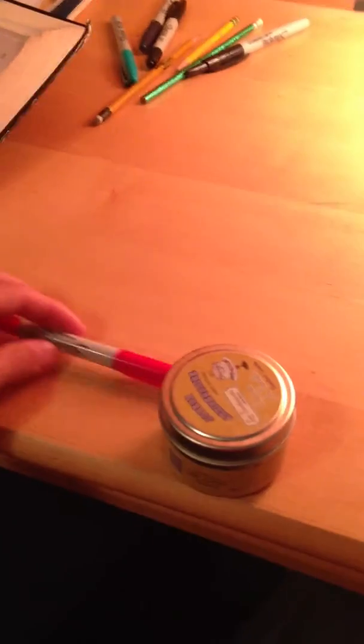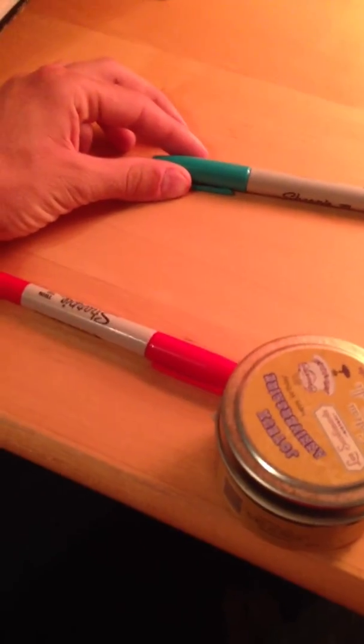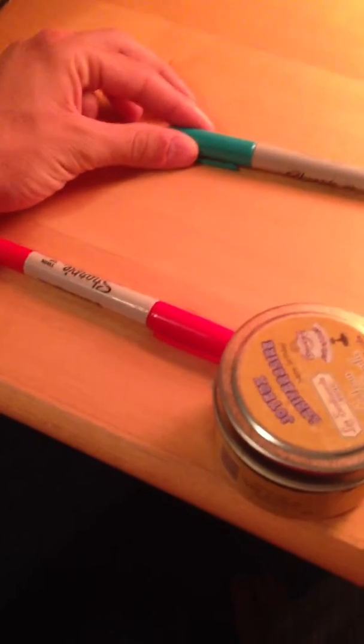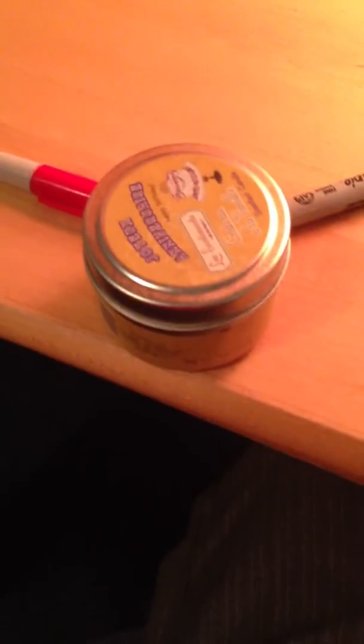So we have our ligand, which is going to be this red pen right here. Ligand will attach to the G protein linked receptor, and then that will activate the G protein to come over, which is going to be this green pen right here. It's going to come over and attach to the activated receptor. So this candle right here is our G protein linked receptor, and that becomes activated.